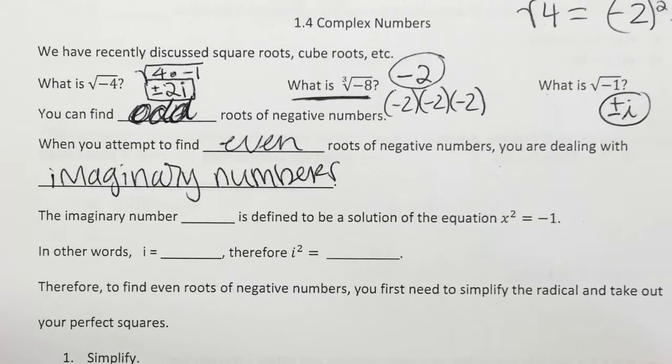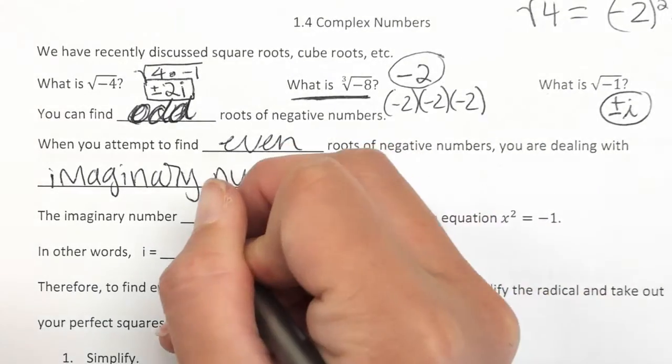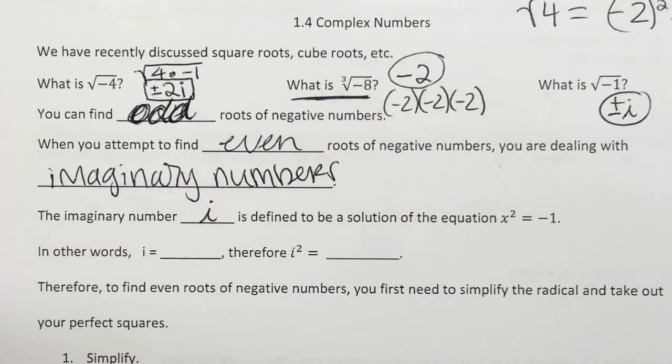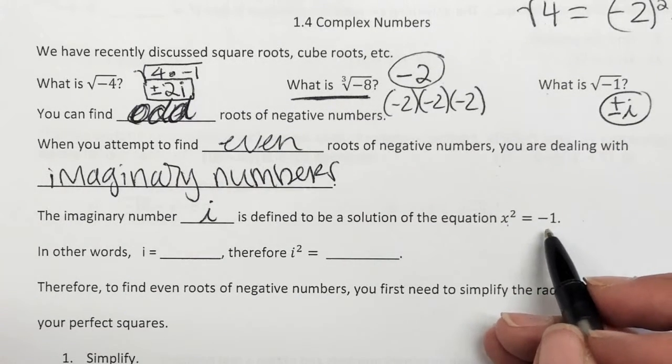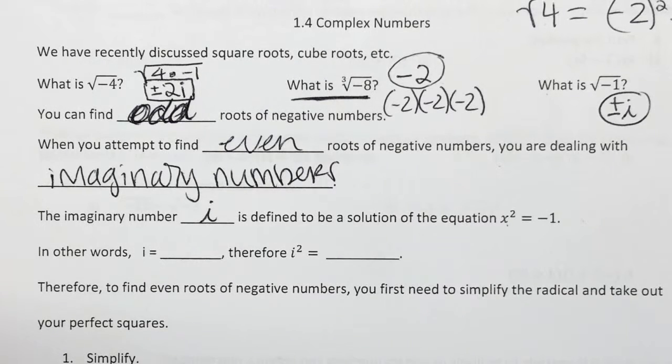Alright, so moving on. The imaginary number, which we just talked about, i, is defined to be a solution of the equation x squared equals negative 1. In other words, in English, i equals what?